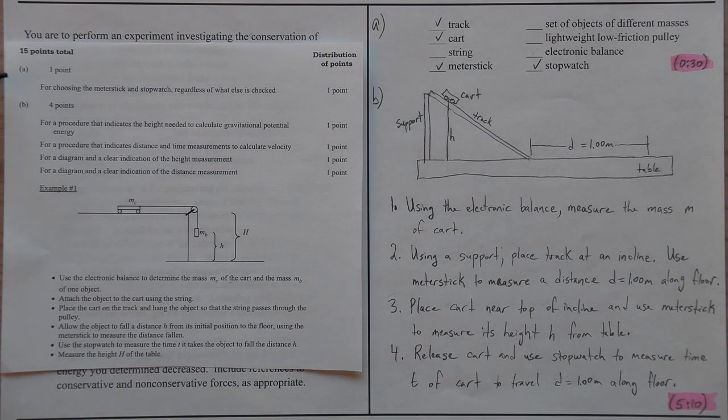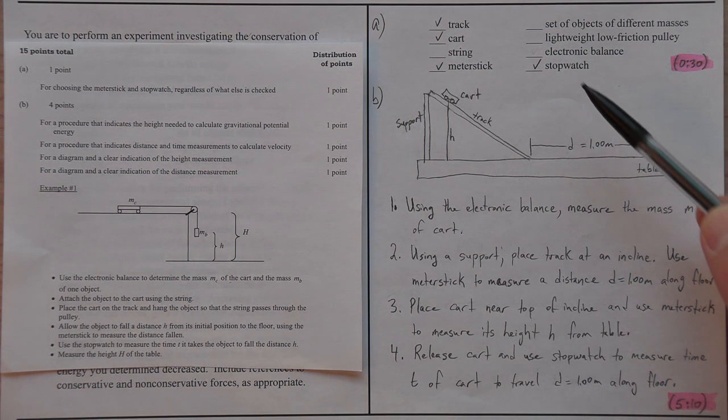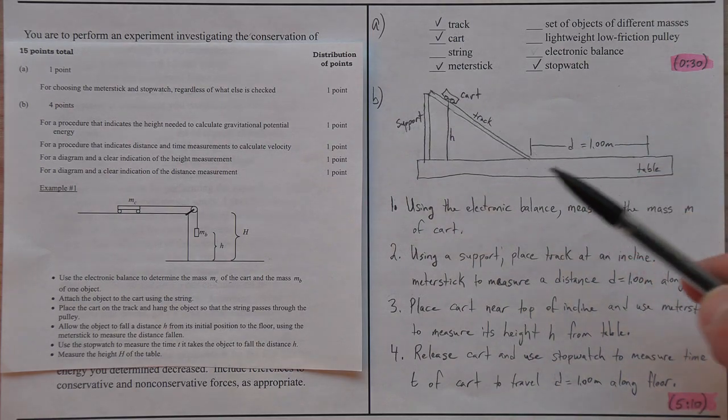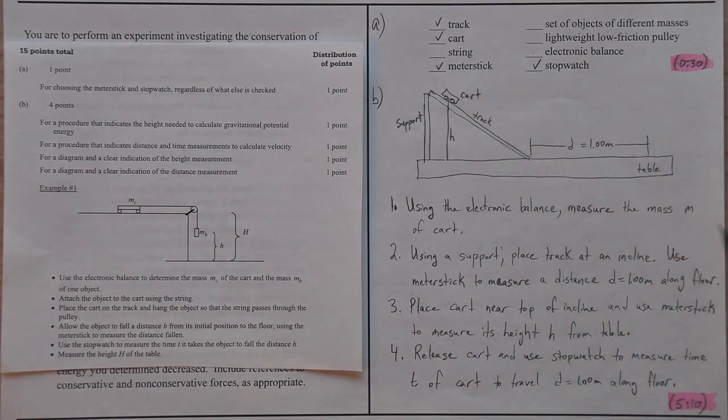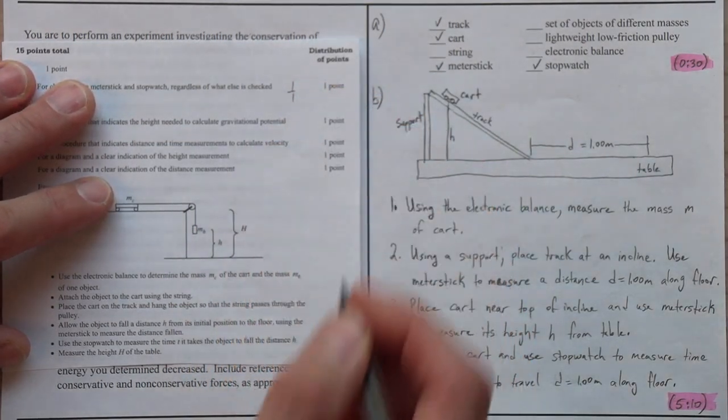So in part A, 1 point for choosing the meter stick and stopwatch, regardless of what else is checked. I got lucky. I forgot to check the electronic balance, and it doesn't matter. As long as I checked the stopwatch and meter stick, I got the 1 out of 1 on part A. So that's good. 1 out of 1.